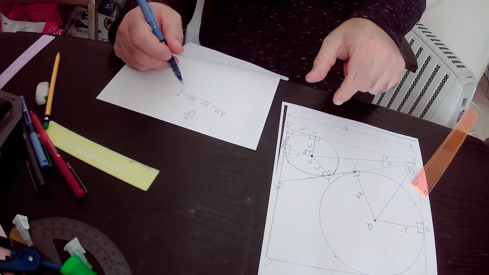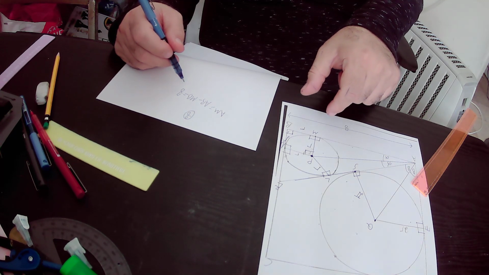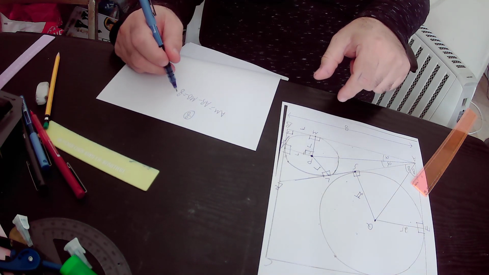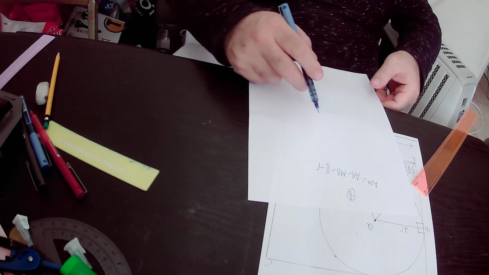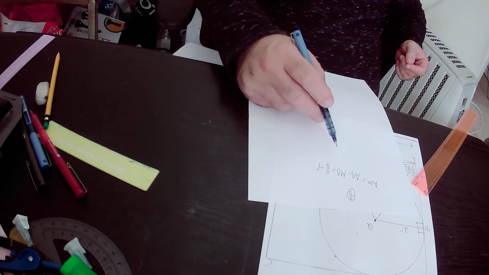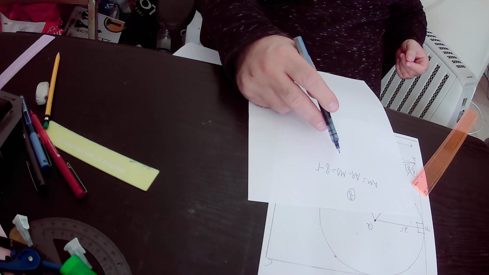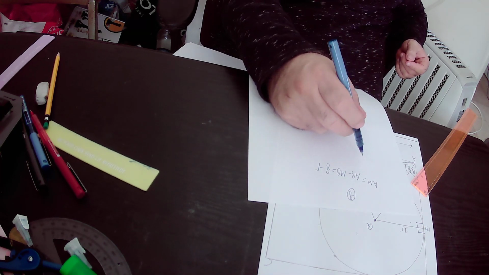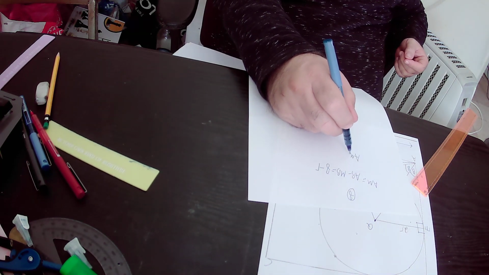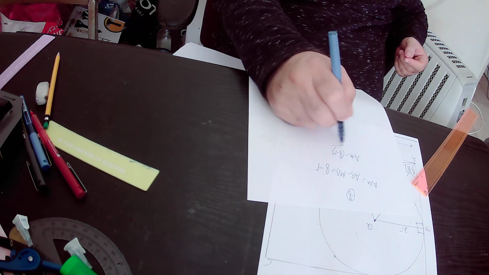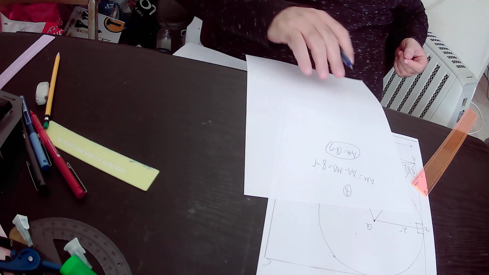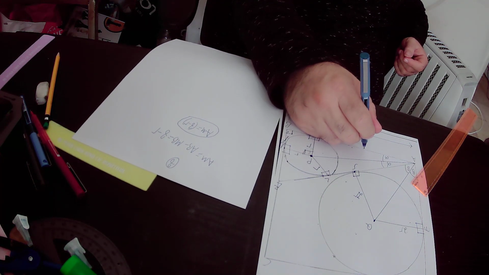And MB equals R. Okay? So AM equals AB minus MB, and AB equals 8, and MB equals R. So in total, AM equals 8 minus R. So we found out that AM equals 8 minus R.